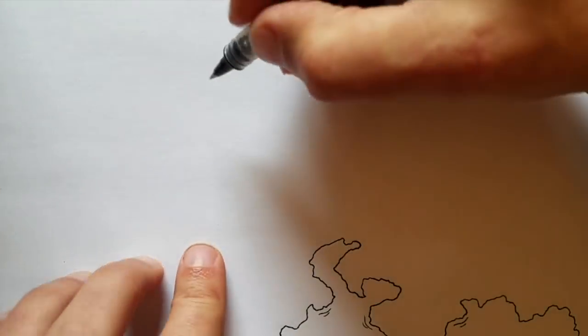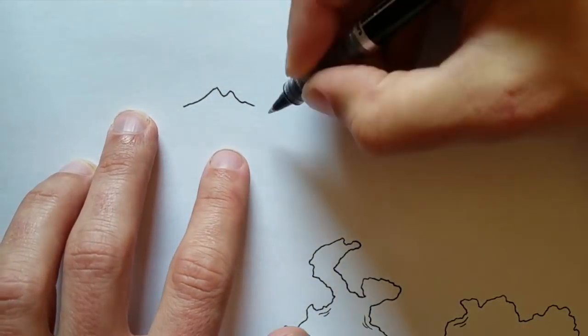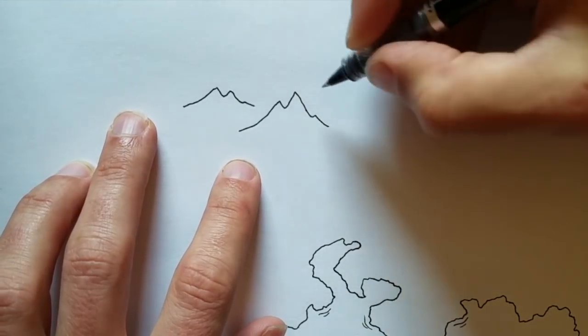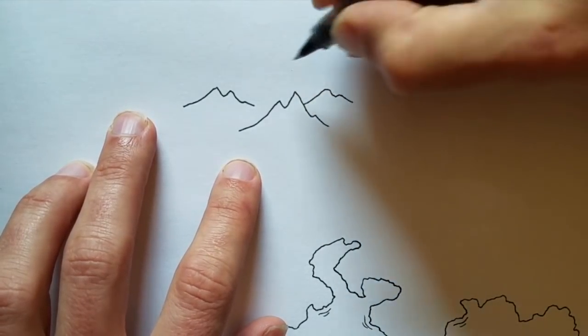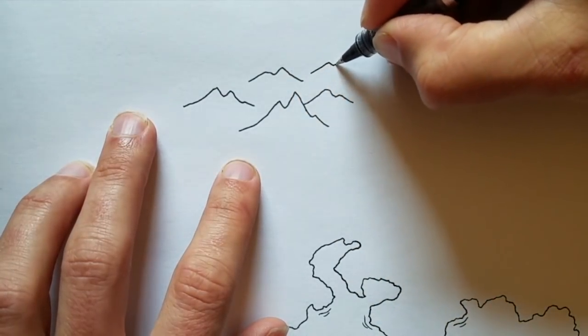So let's go back to the actual map. Let's put in some mountains. I'm going to put them in the north. I know that's a bit generic, but so be it. Who knows? Actually, this is not showing the entire realm here. You can't actually see this entire kingdom. So maybe this isn't the north. Maybe this is the south.